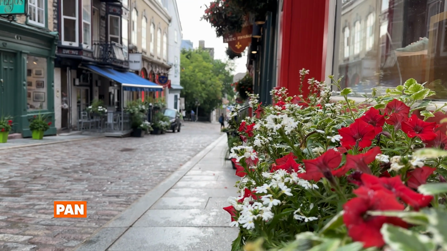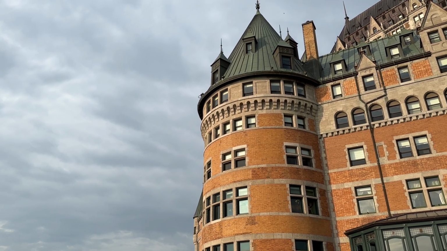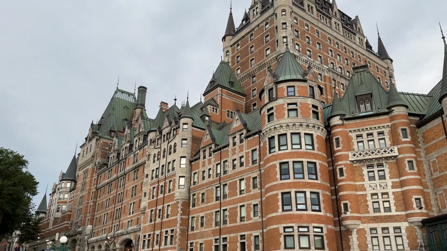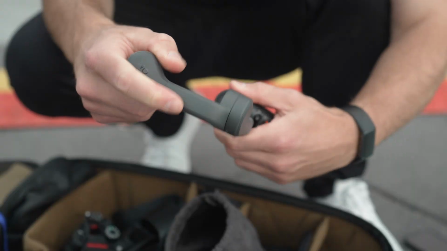From panning shots to tracking shots to stabilized push-throughs, whole bunch of ways that we can just add that nice little extra dynamism to our footage and capture the viewer's attention. The last thing we want to have is shaky footage, and my number one recommendation when it comes to your iPhone is investing in a phone gimbal.